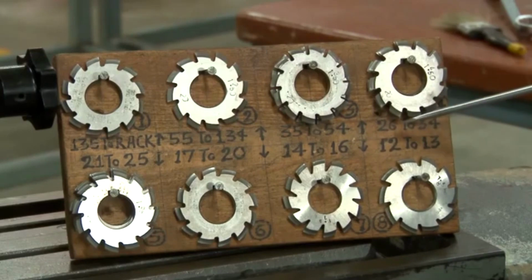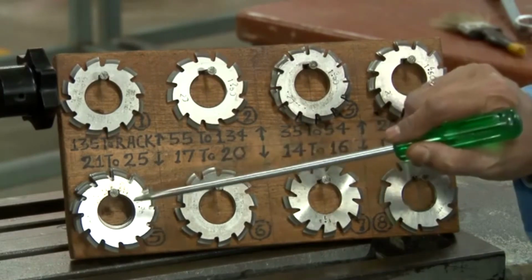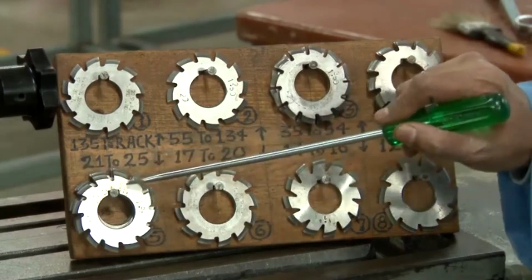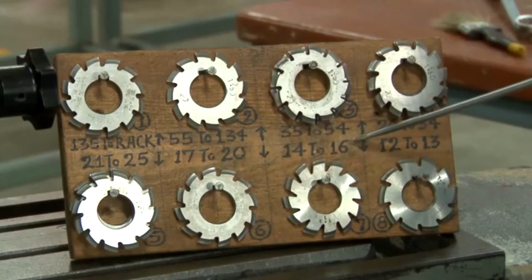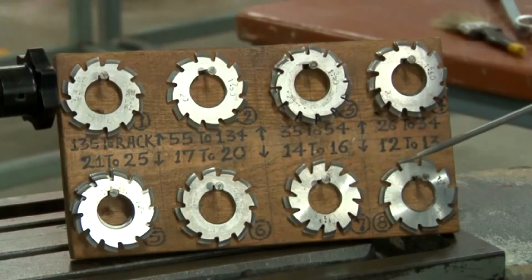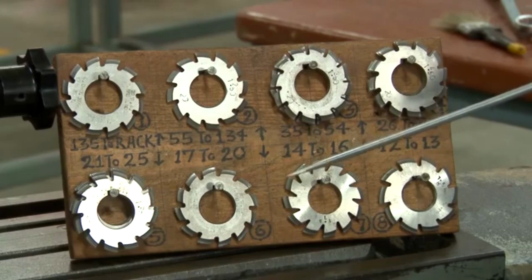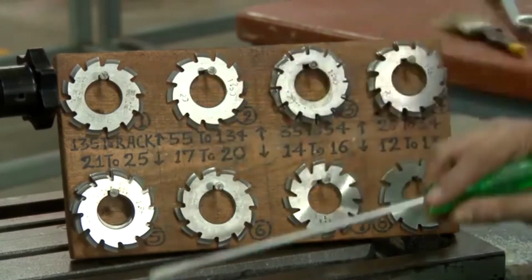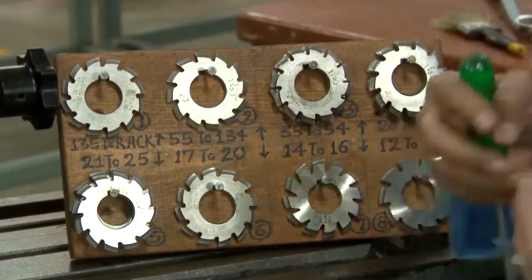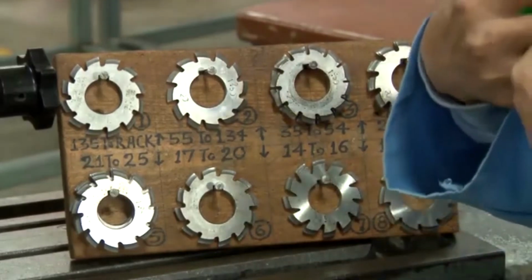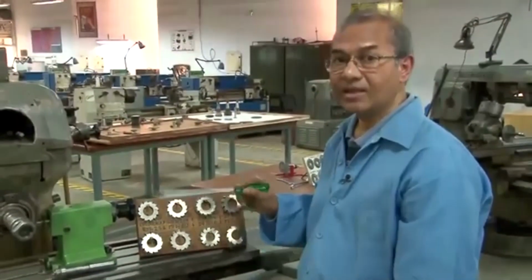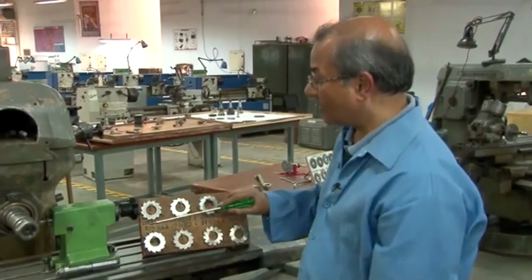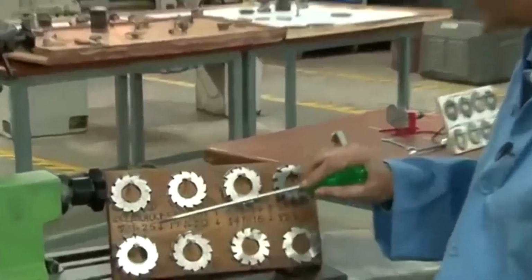This milling cutter is for cutting 26 to 34 teeth, this one for 21 to 25, this for 17 to 20, this for 14 to 16, and this milling cutter can be used for cutting 12 to 13 teeth. Now, this is based on the pressure angle, because the teeth of two gears have to mesh. So, if the pressure angle is different, in that case of course, there will be a different cutter.